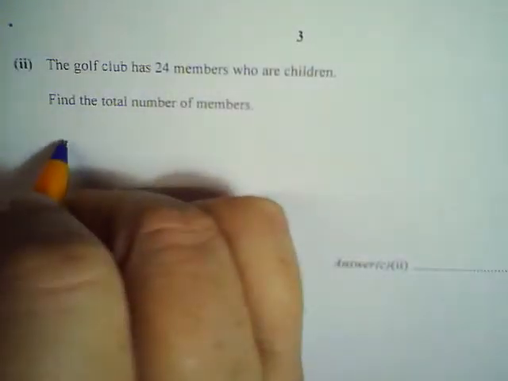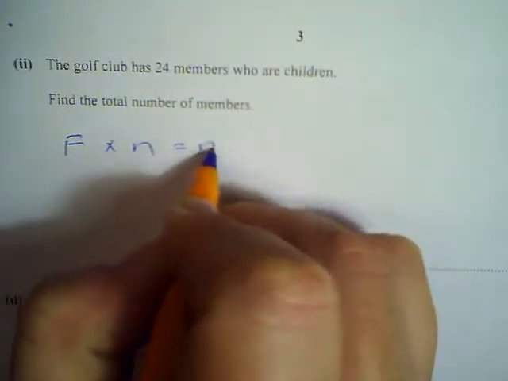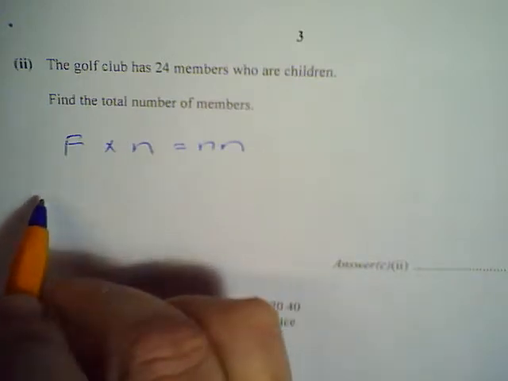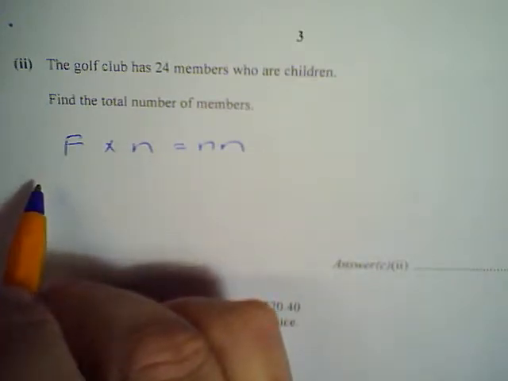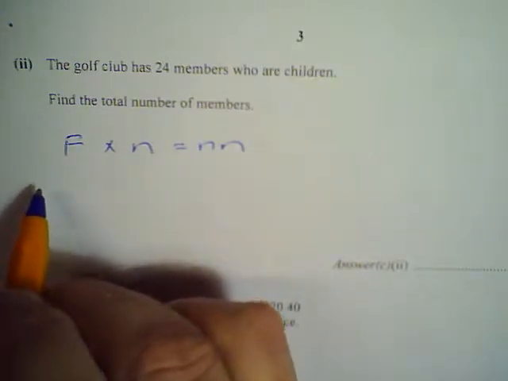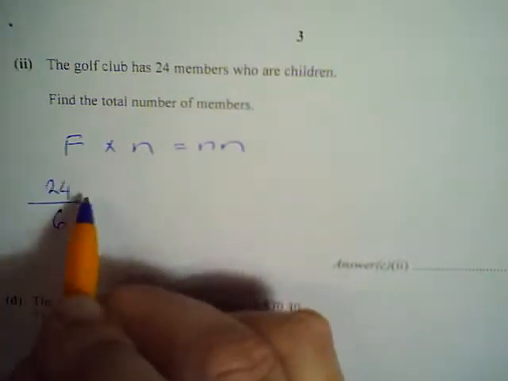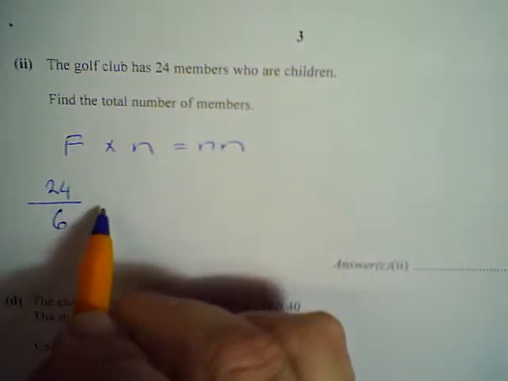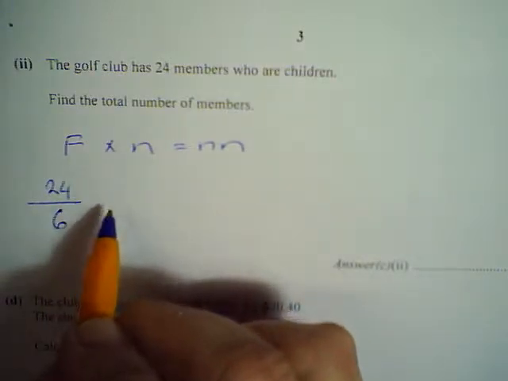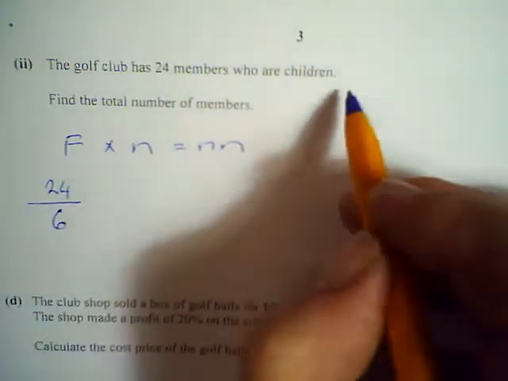We know that we have a fraction of a number equals another number. It would be a fraction. It's 24 out of 6 because there's actually six kids. Let's quickly just do this before I continue here.